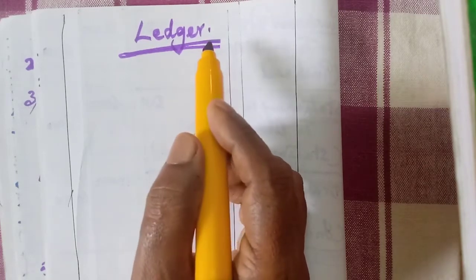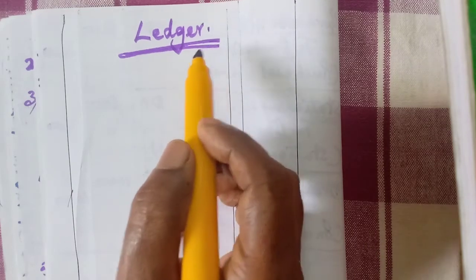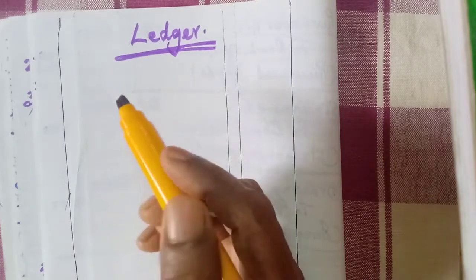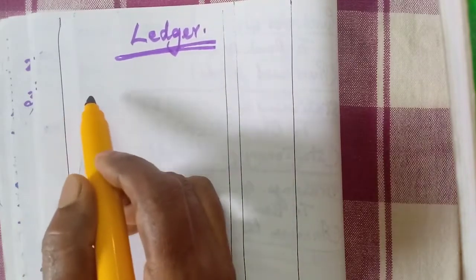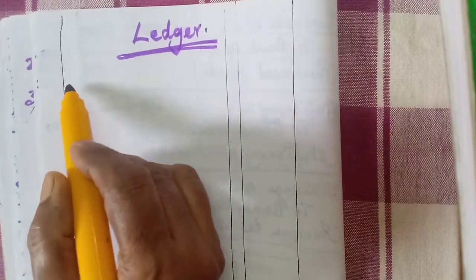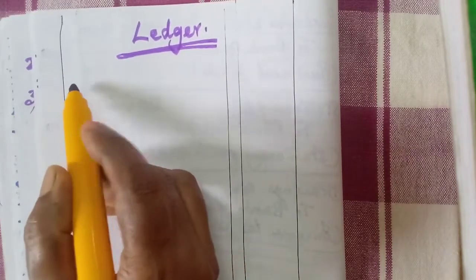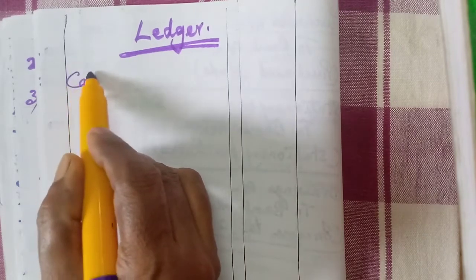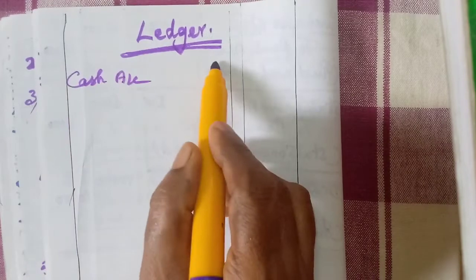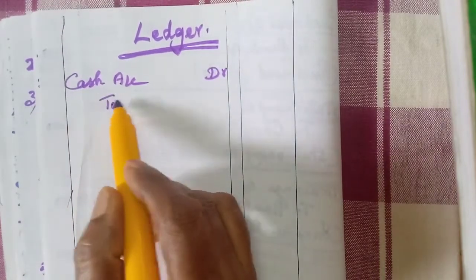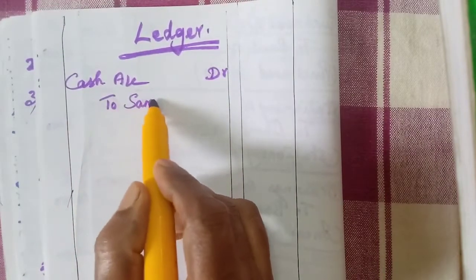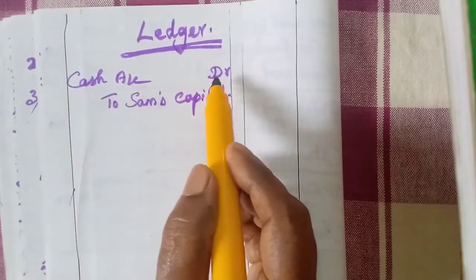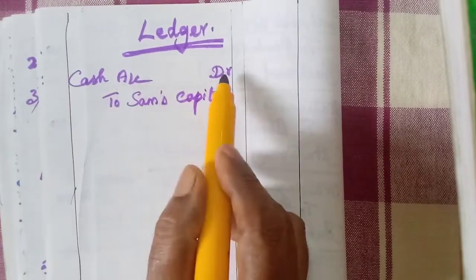For example, there is a cash account in the journal entry, which I will state with examples now. For example, in the journal entry, how we will write the first entry: cash, commenced business with cash. Cash account debit, to Sam's capital. Now we have to post this in the ledger account. So this is called the cash account.